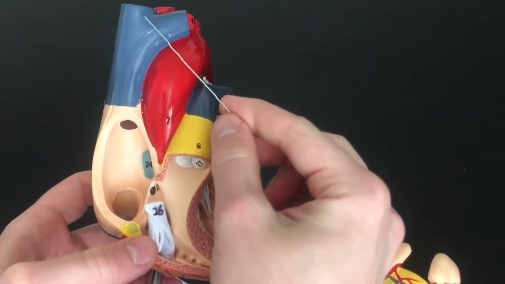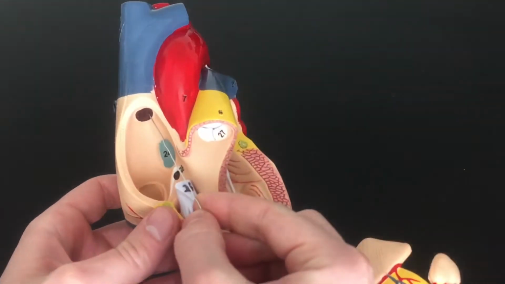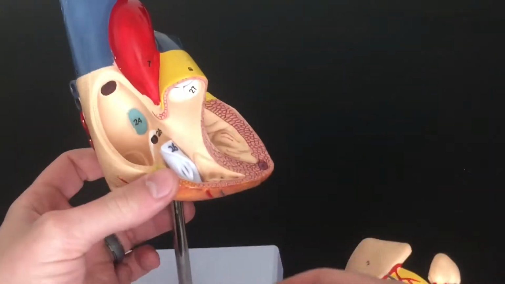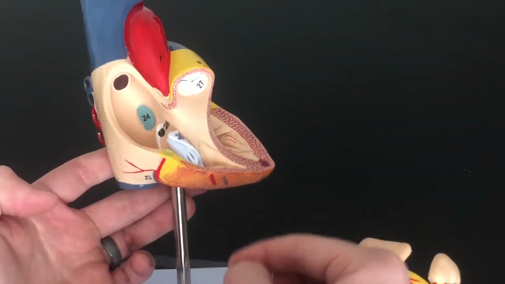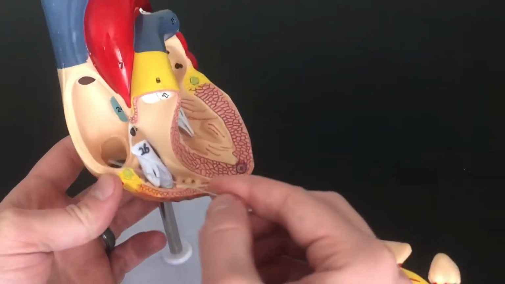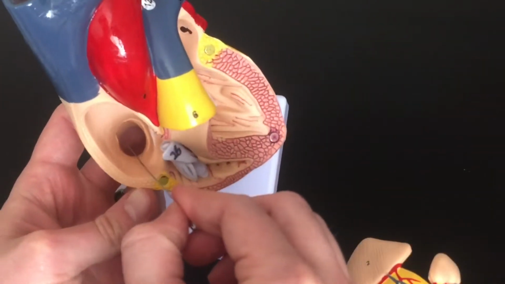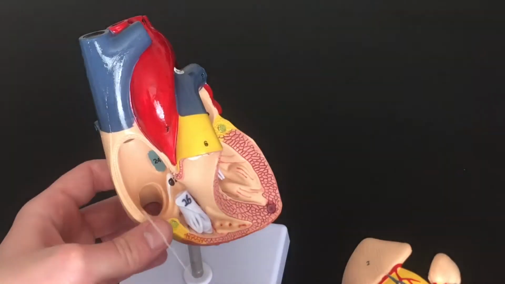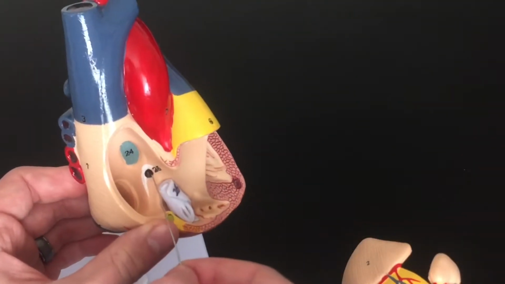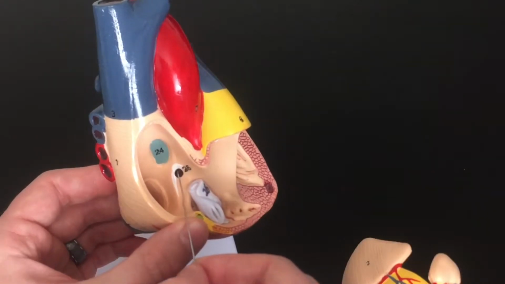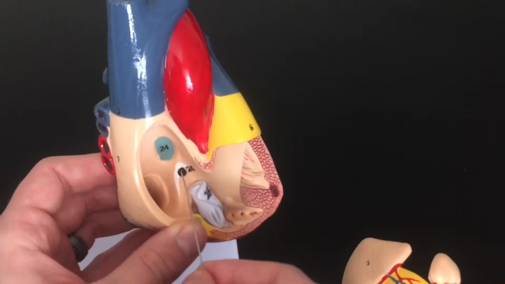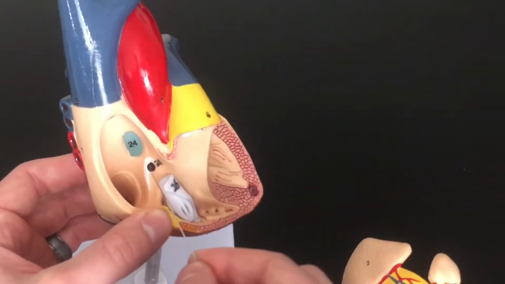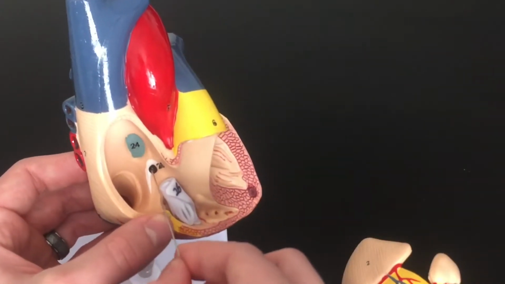The superior vena cava opens into the right atrium at the opening of the superior vena cava, and likewise the inferior vena cava, which is not shown completely right here, has an opening termed the opening of the inferior vena cava. Adjacent to it is this little landmark, termed the opening of the coronary sinus, and this is the terminal portion of the great cardiac vein that returns blood from the heart itself.